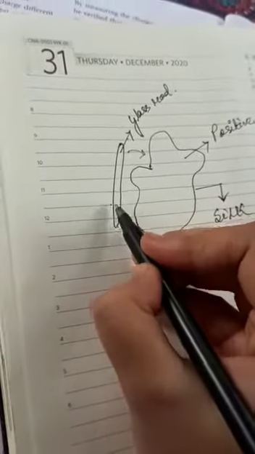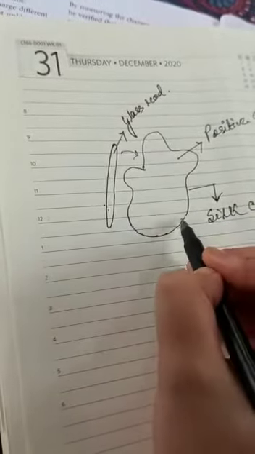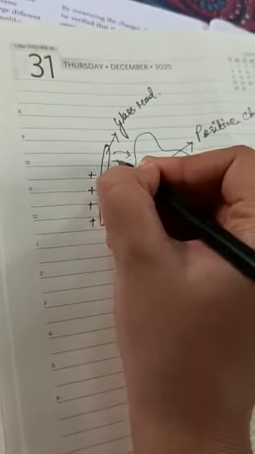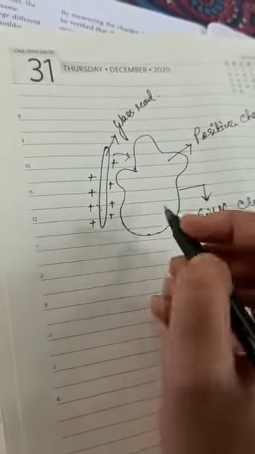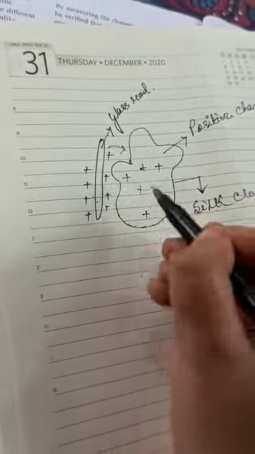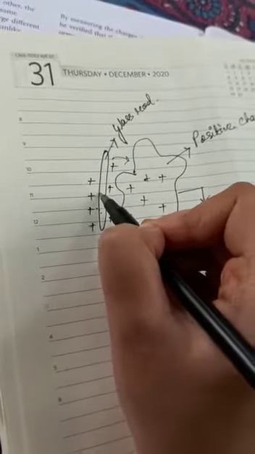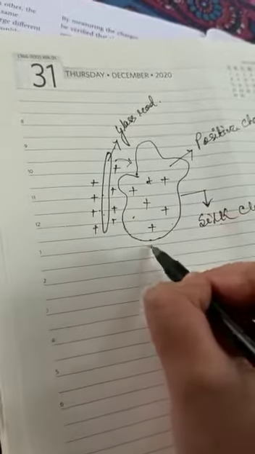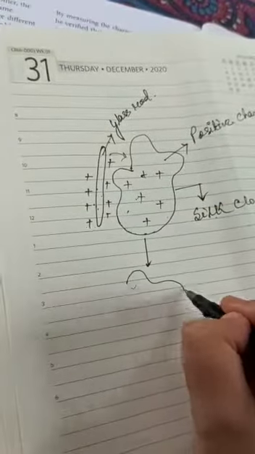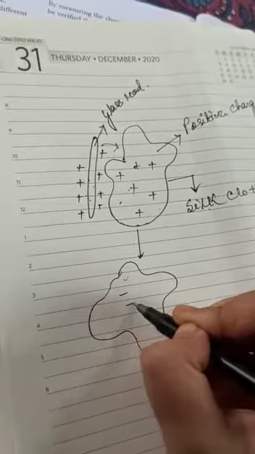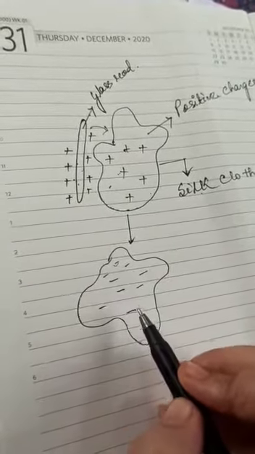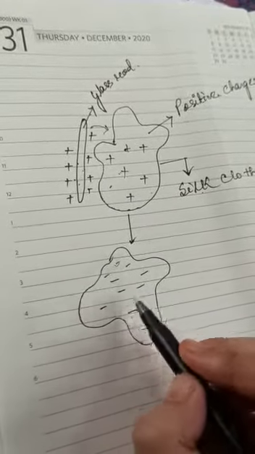Now this uncharged glass rod, when rubbed with the charged silk cloth, will acquire positive charge. The positive charges present in the silk cloth are transmitted to the glass rod. After it has transmitted the positive charges to the glass rod, the silk cloth became negative charge. It became deficit of positive charges.